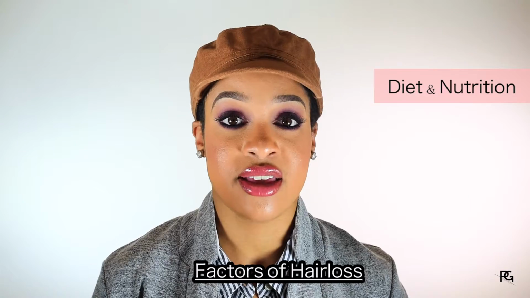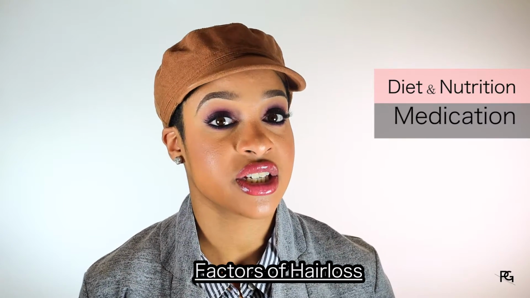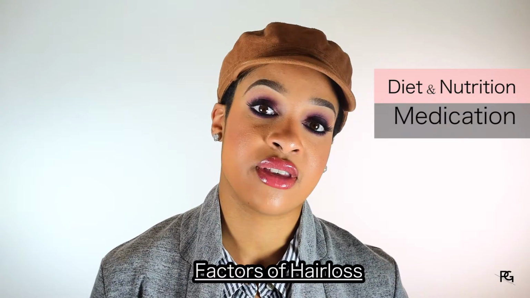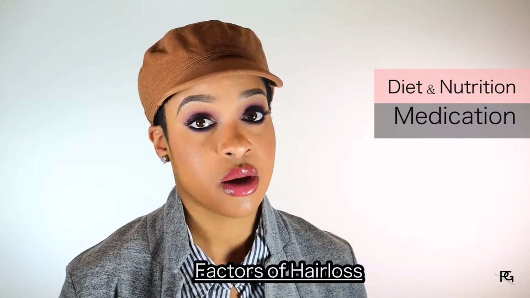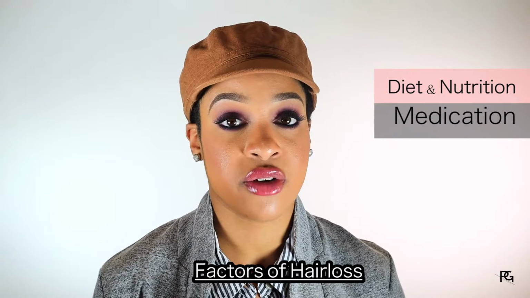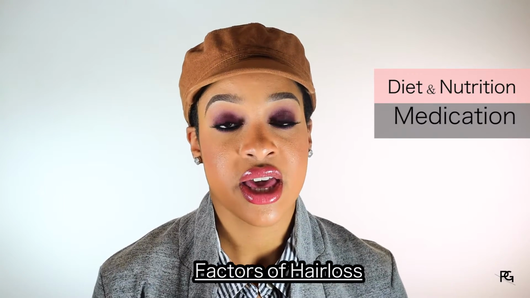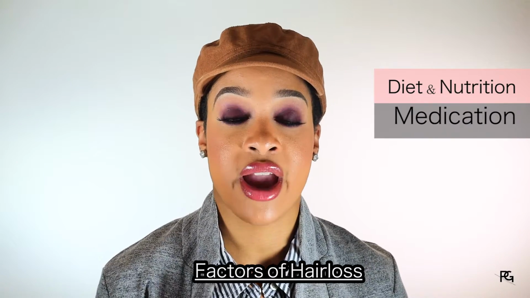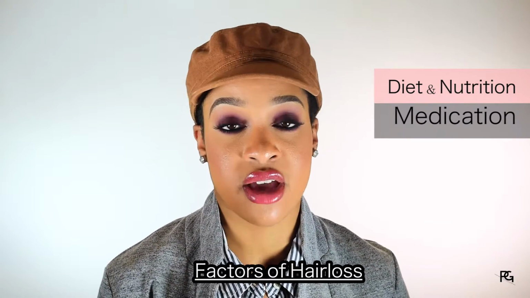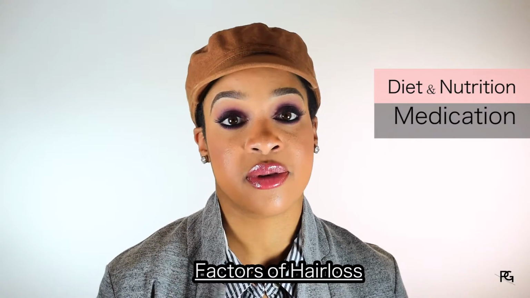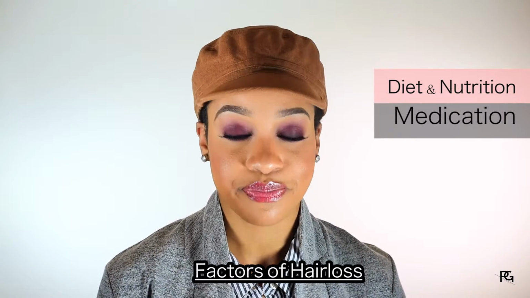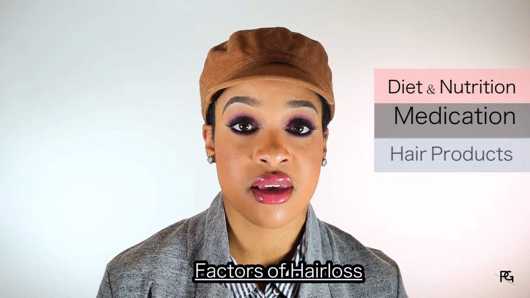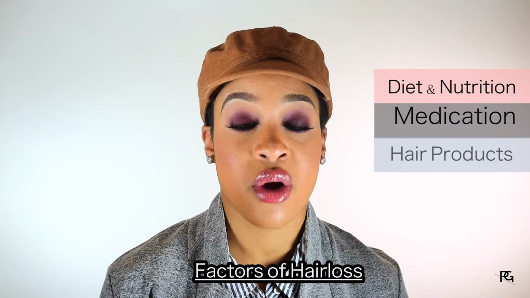The next thing is medication. Sometimes medication has a big effect. Birth control, ladies, sometimes there are different types of things that happen to our body. Having different birth controls and different medications can prevent hair growth or cause less hair. So consult with your hair care provider, you might have to adjust the different types of substances that you're taking into your body. The next thing is hair products: hair dyes, relaxers, hair sprays.